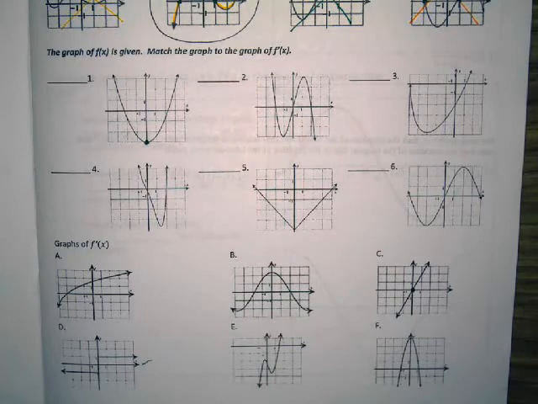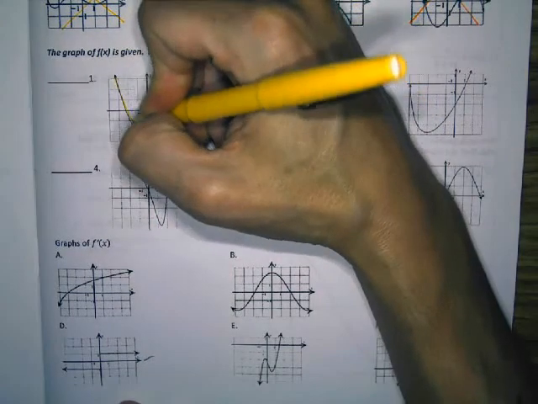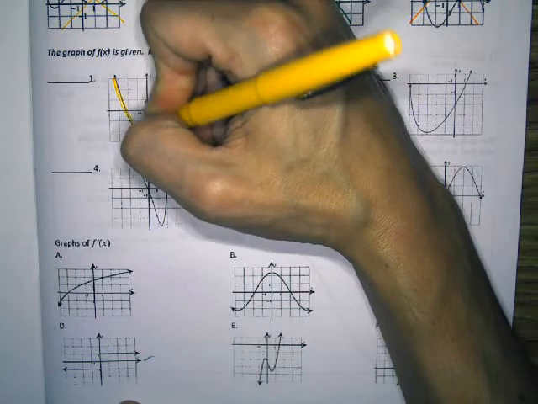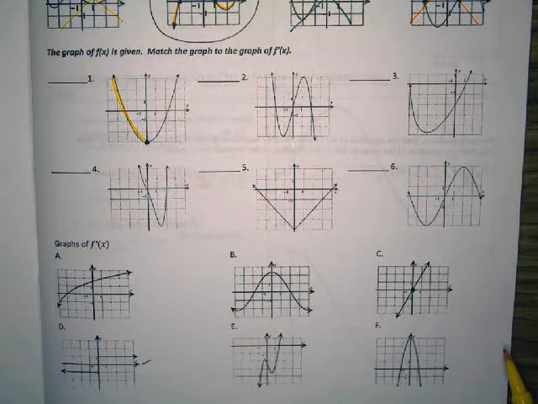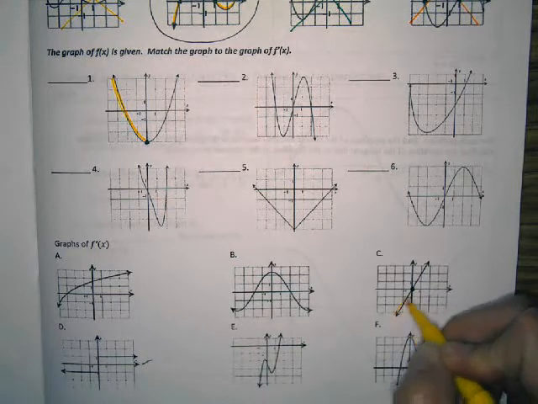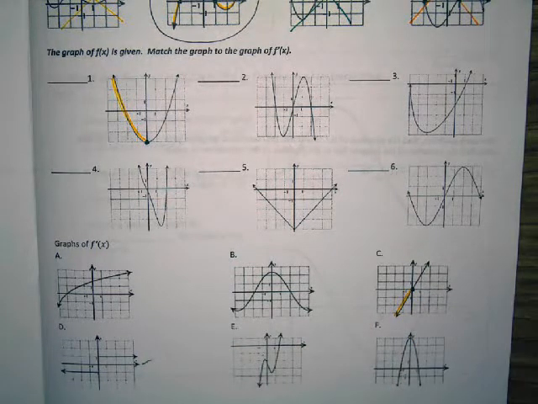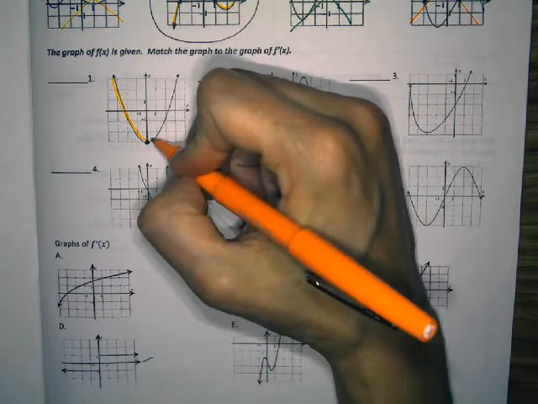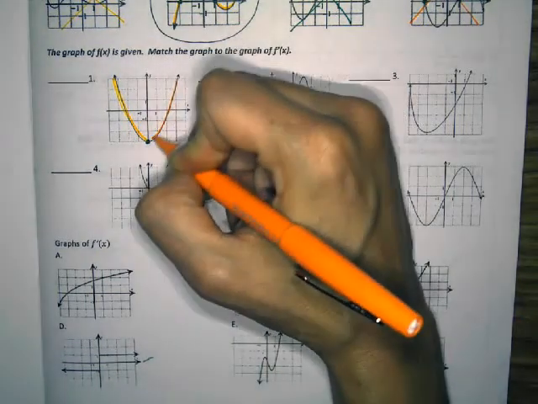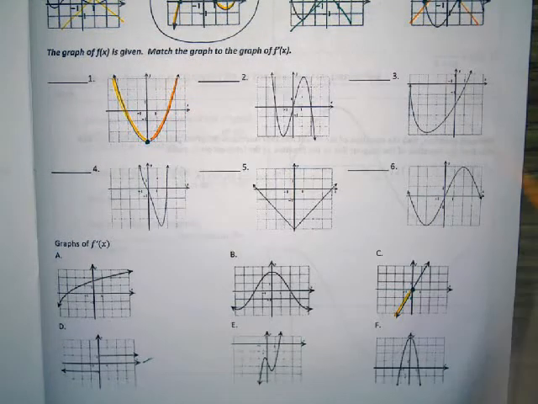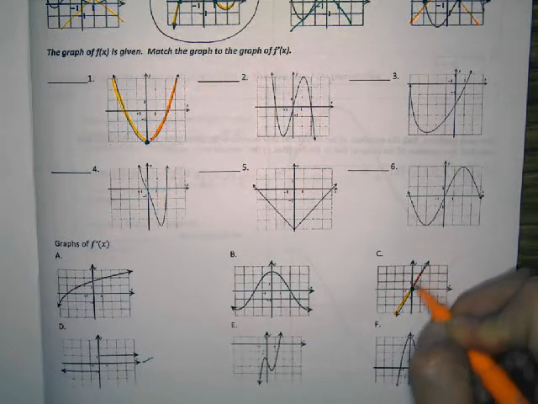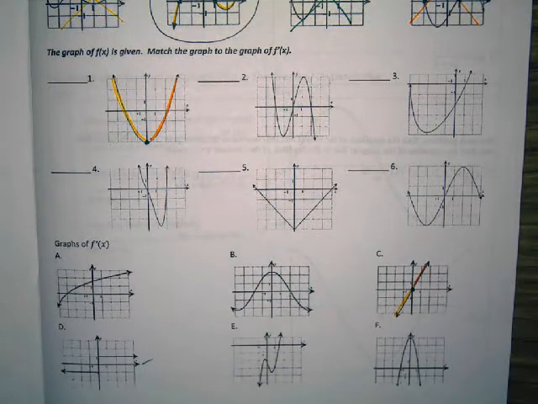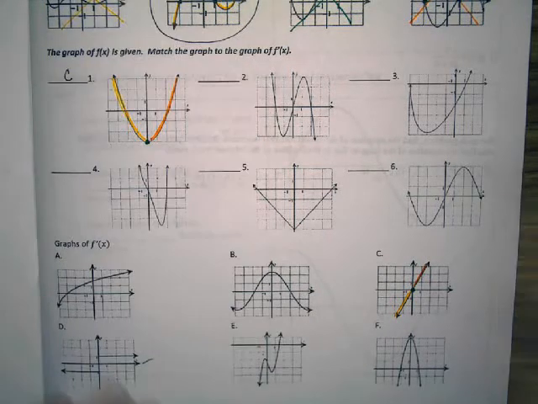So if I go back to my original graph, I notice I'm decreasing from -infinity to 0, which means I would expect to be below the x-axis over that interval, which I am. Similarly, I notice I'm increasing from 0 to infinity, and accordingly, I'm above the x-axis over that same interval. So I know that 1 matches with choice C.